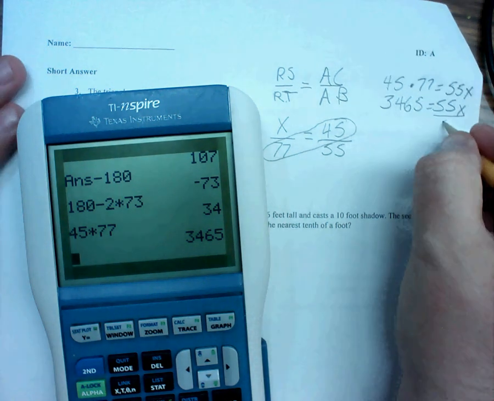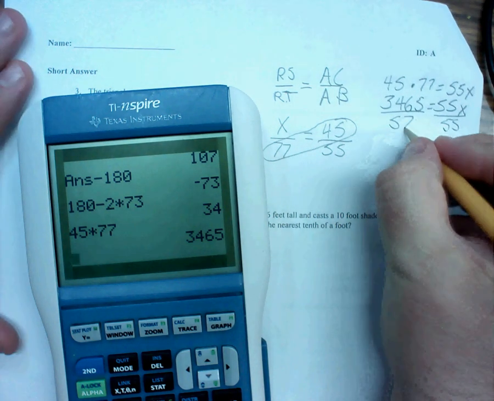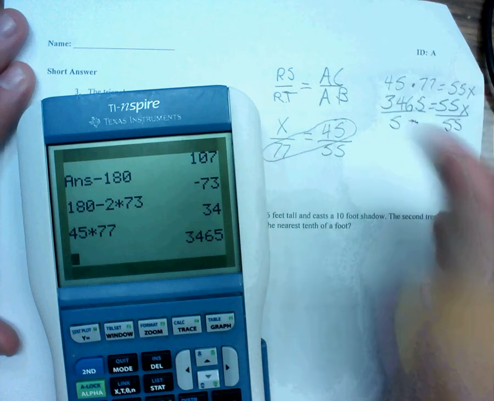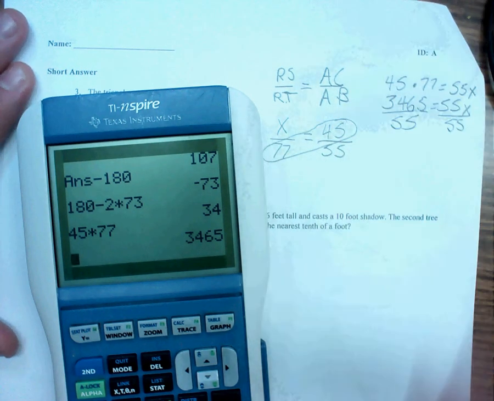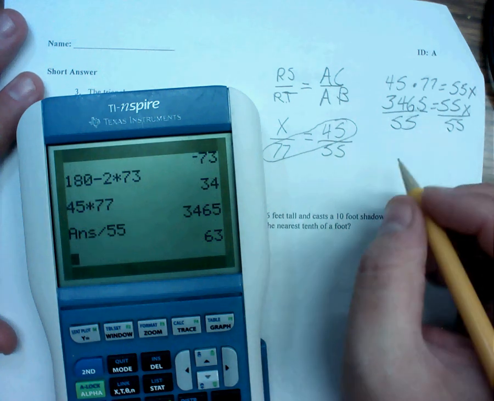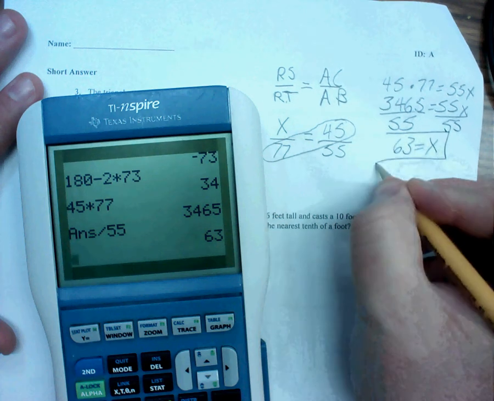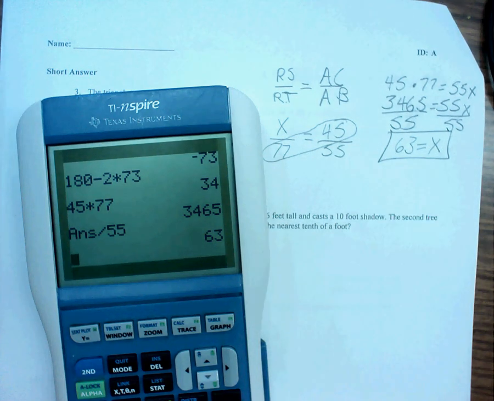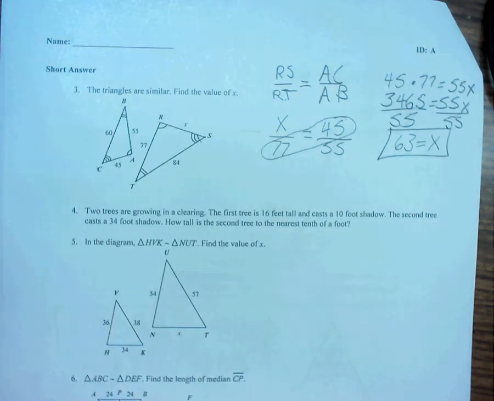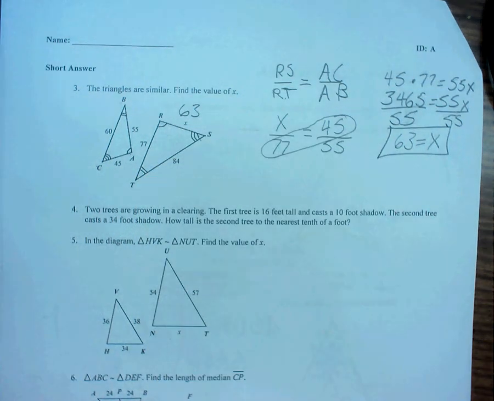I'm going to divide by 55. Oops, why am I just writing whatever? Okay, so I divide that by 55, and I get 63 equals x. Okay? So we'll say this is 63. Any questions on that one?